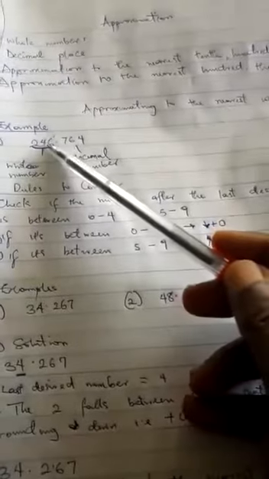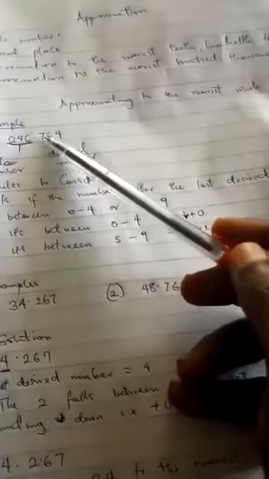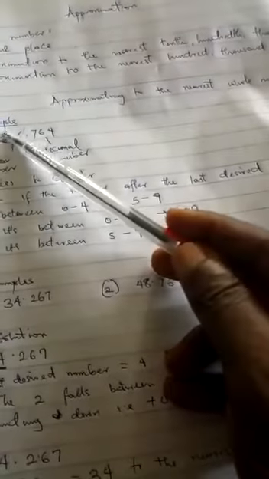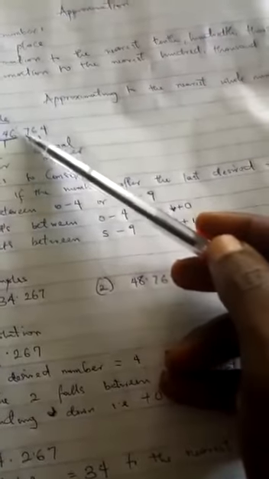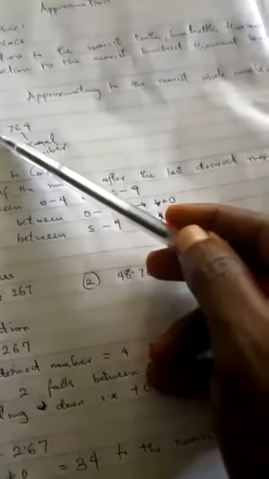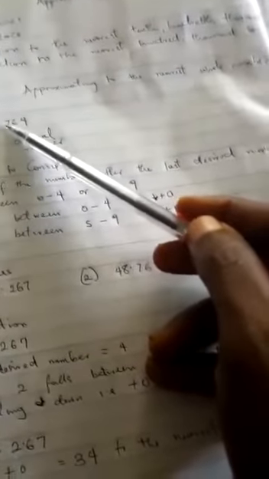So we just learned how to approximate to the nearest whole number. Now this part is our whole number, 246. Then we have our decimal that follows. So we keep our whole number first, then we check the number after. The number after is 7, which falls between 5 and 9.